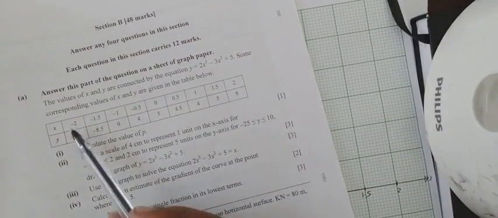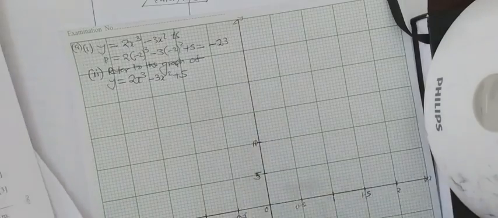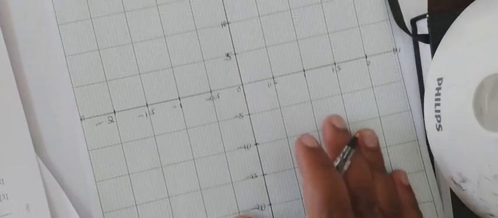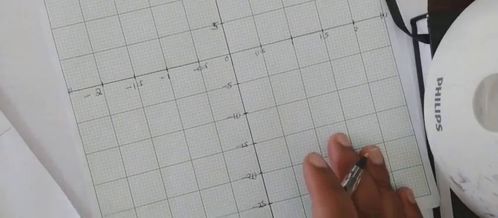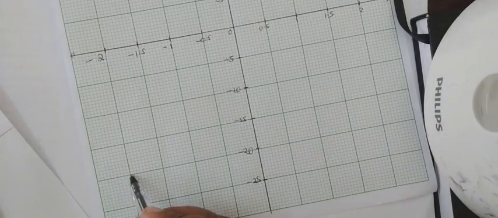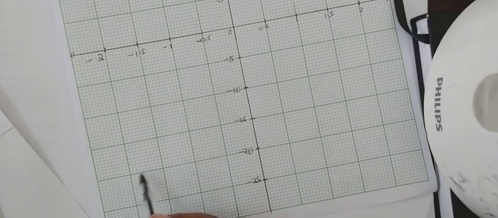What are the coordinates? Negative 2, comma, negative 23. Take note this is negative. So we are going to say x is negative 2, y is negative 23. This is 20 and this is 25, meaning that each is 0.5. So we have 21, 22, 23 here.